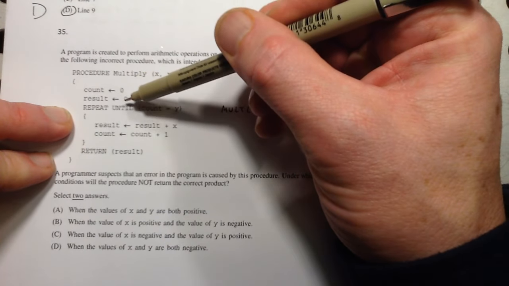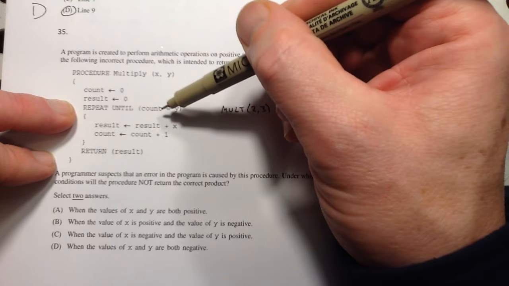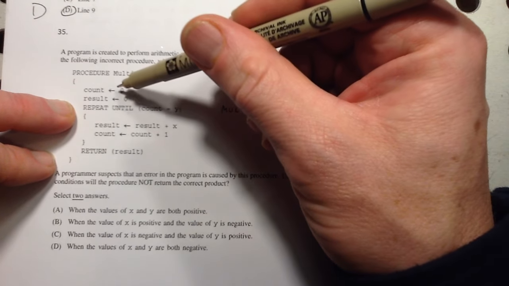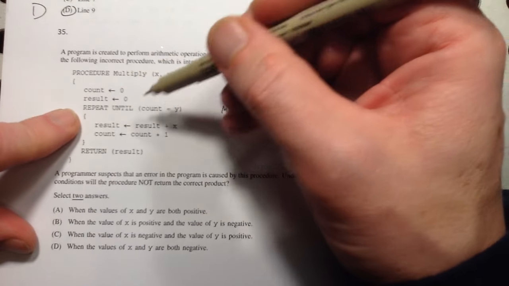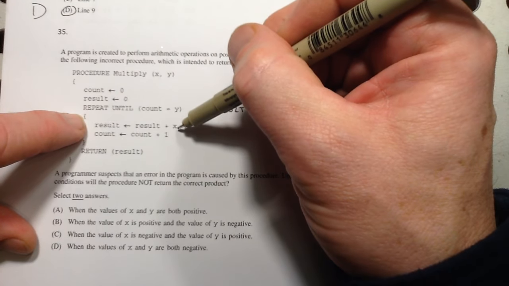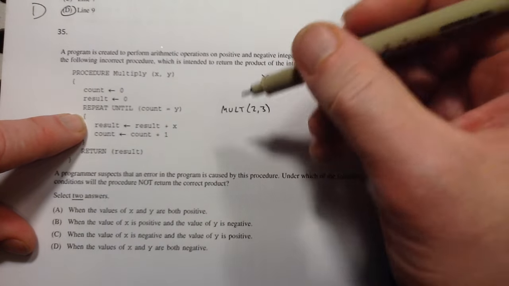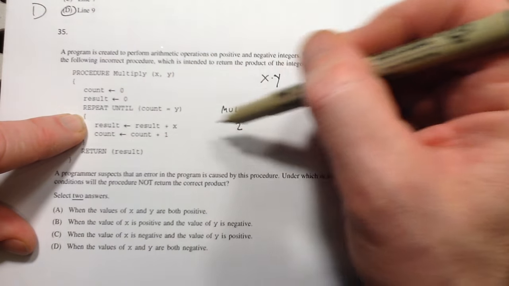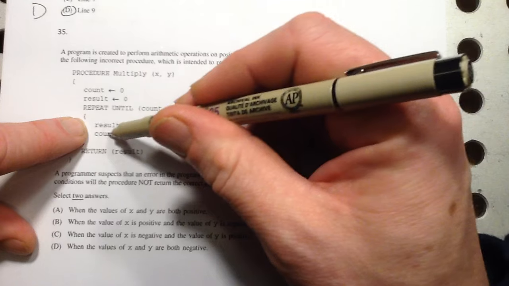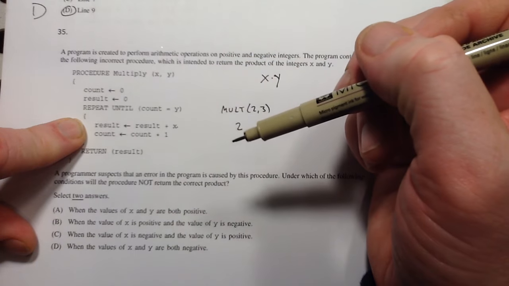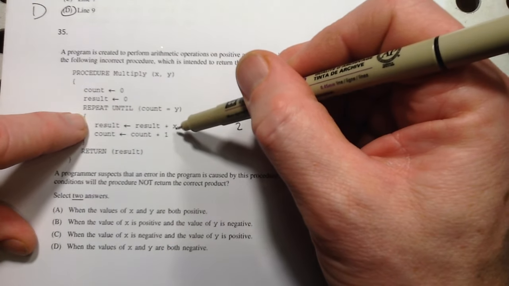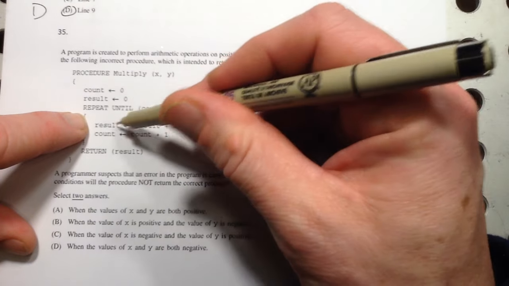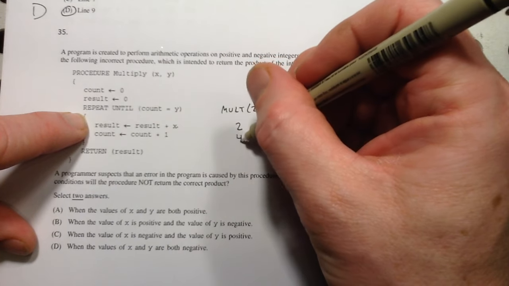So the count is 0, result is 0. Repeat until count is equal to y. Count is equal to 0 right now, so result is equal to result plus x. That would give us a 2, right? It starts at 0, and I would add 2. And then the count is going to go up by 1, and then I'm going to do that again. That's going to give me 4.